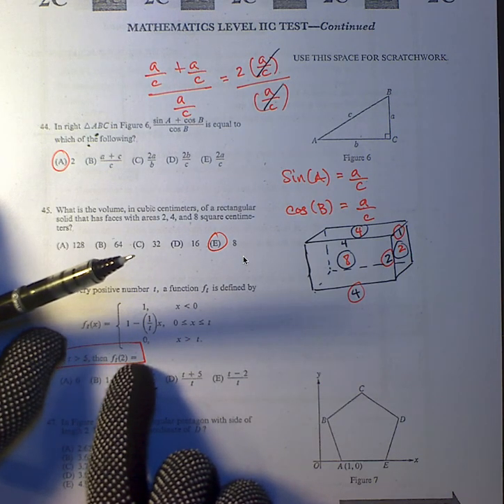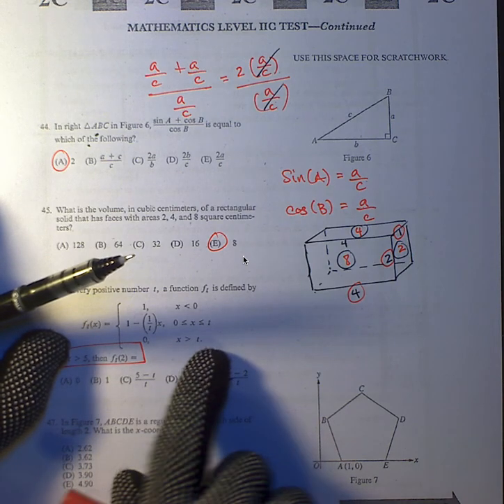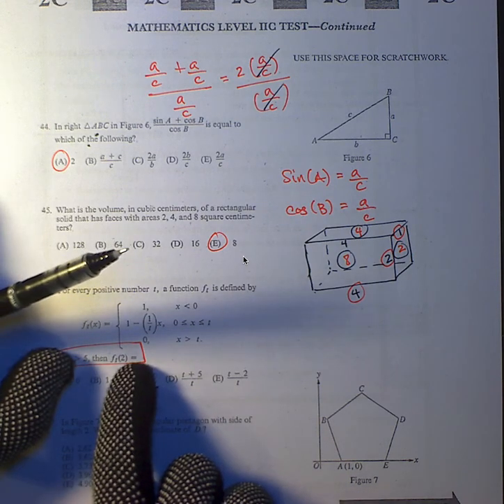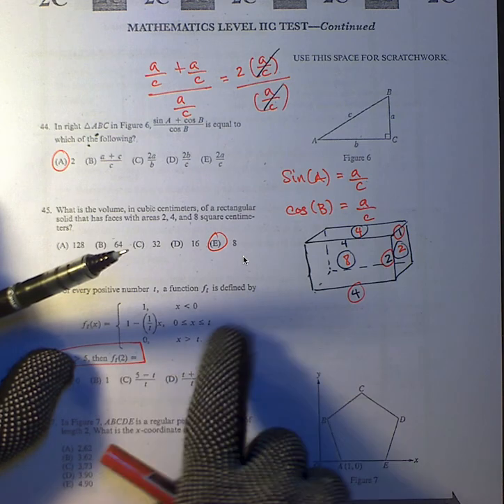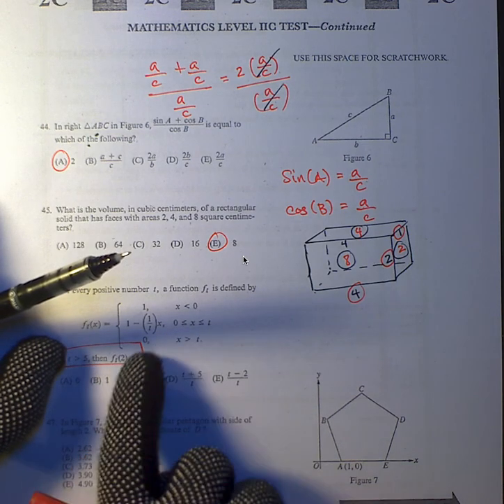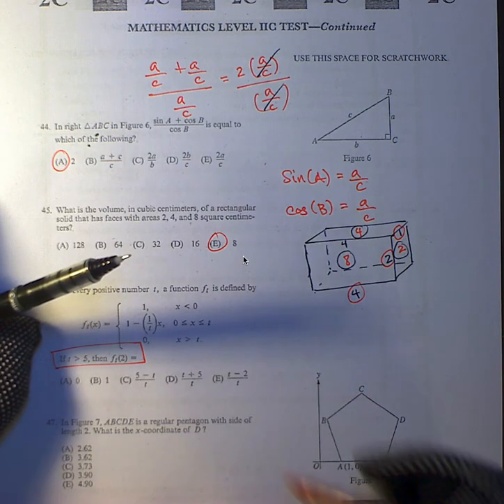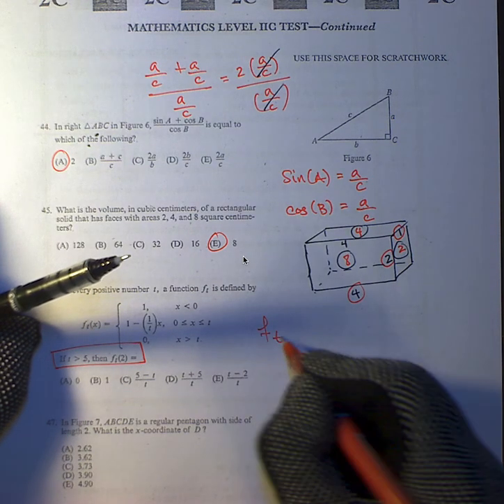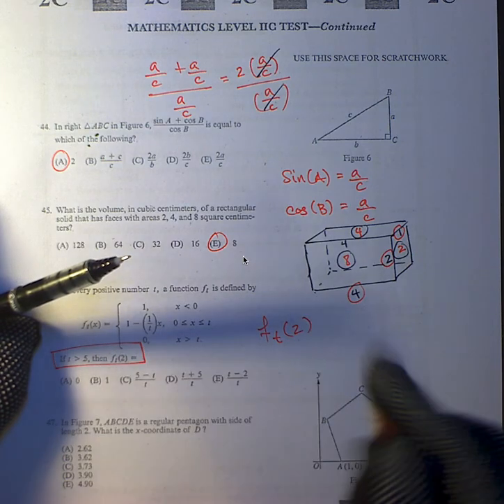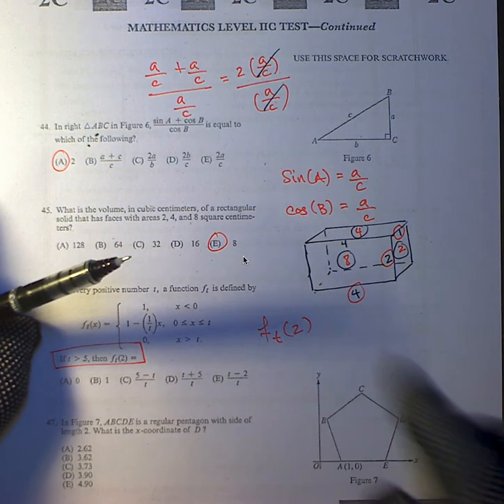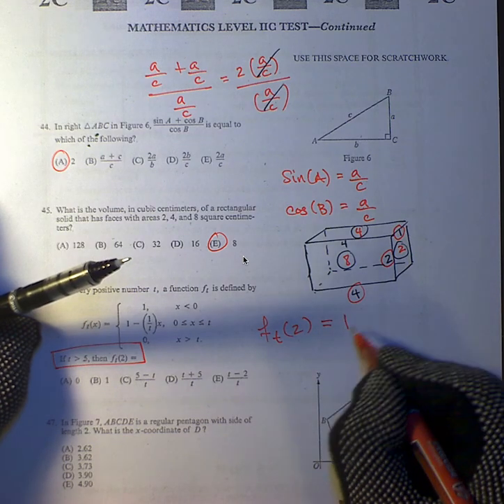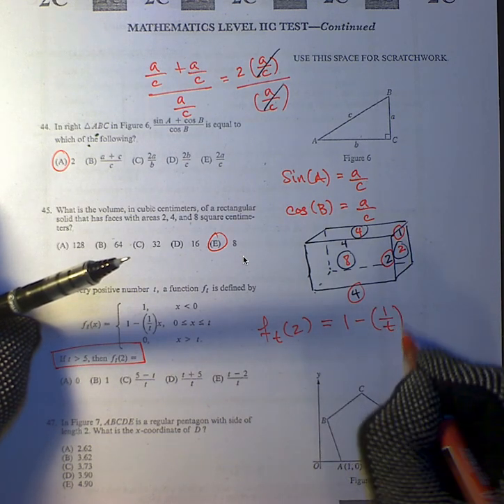And clearly x is not greater than t because t is greater than 5 and x is 2, right? And so it's got to be about the middle piece, in which case 2 would be less than or equal to 5. So then we know that f sub t of 2 will have to involve this middle piece. Specifically, x is 2, so it will have to equal 1 minus 1 over t times 2.